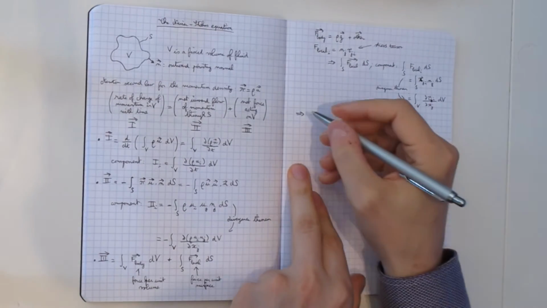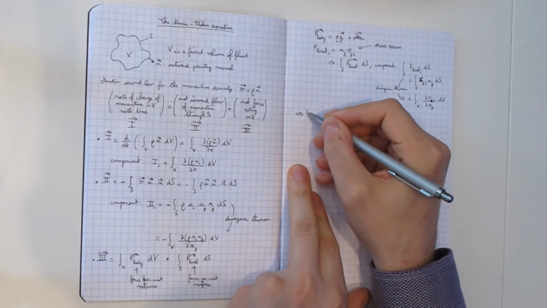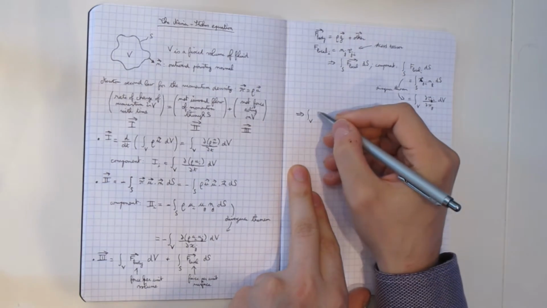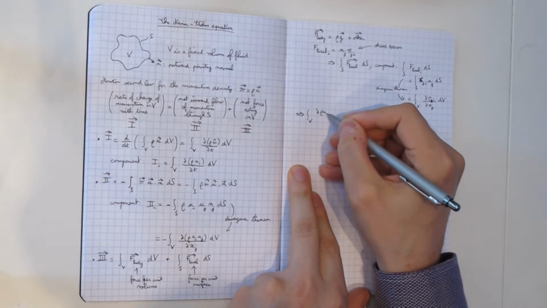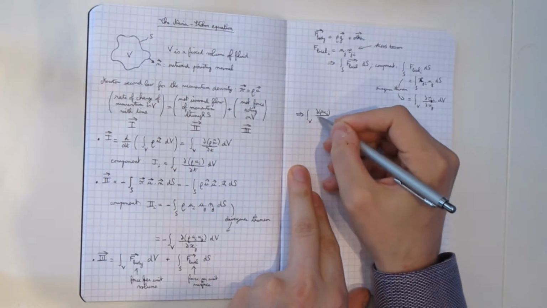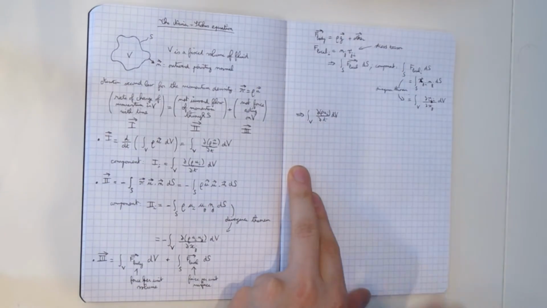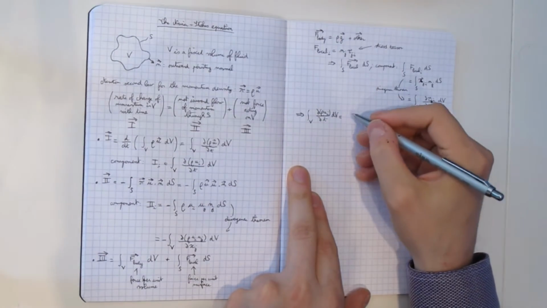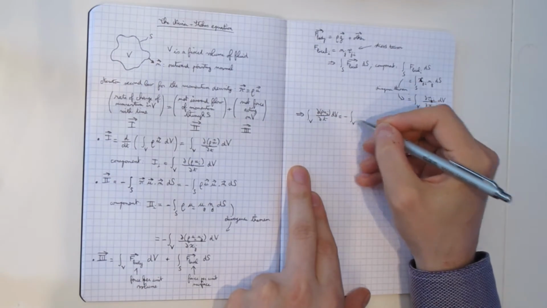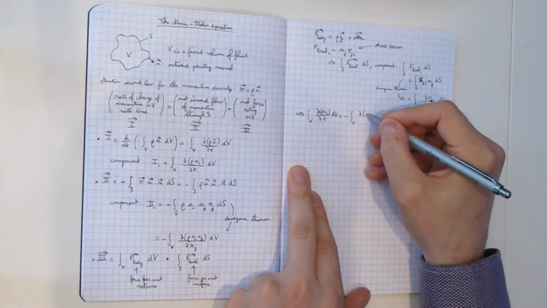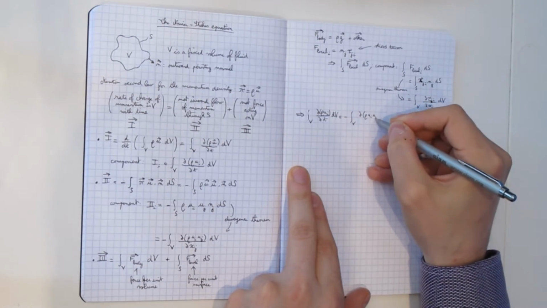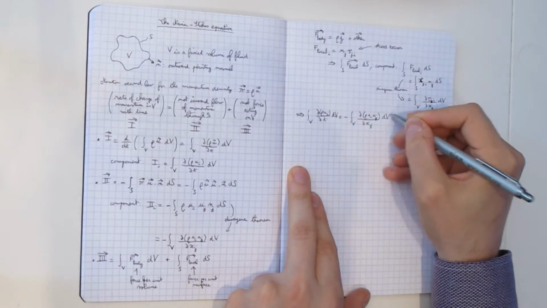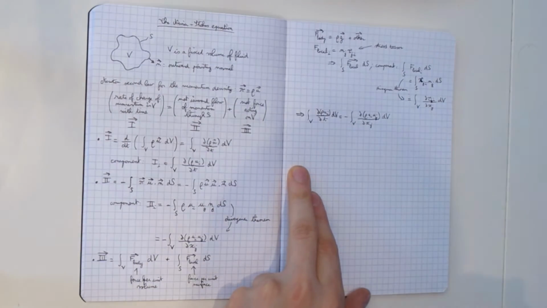So I'll write down all the components. The first term is the integral over v of d rho ui over dt dv. That's my first term. And then it's equal to term number 2, which is minus the integral over the volume of d rho ui uj over dxj dv, plus the forces.